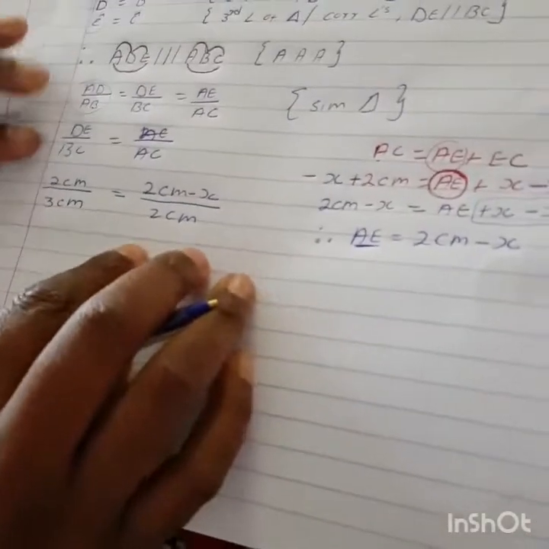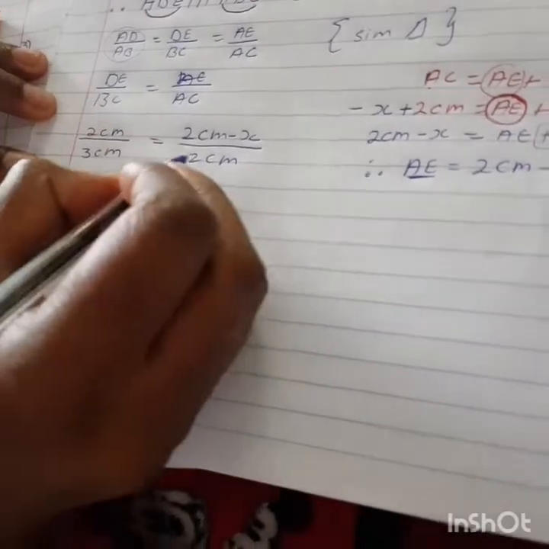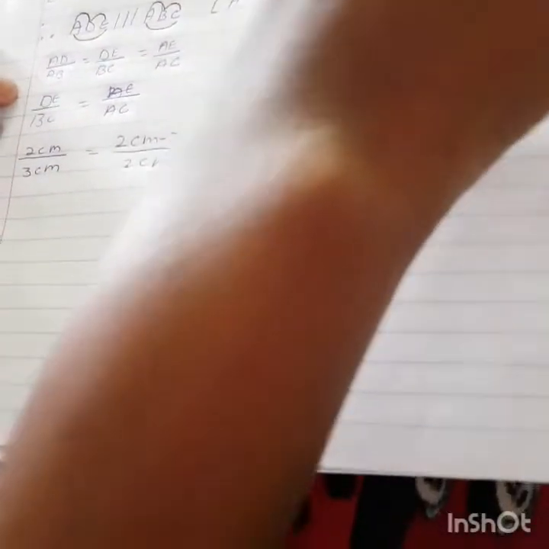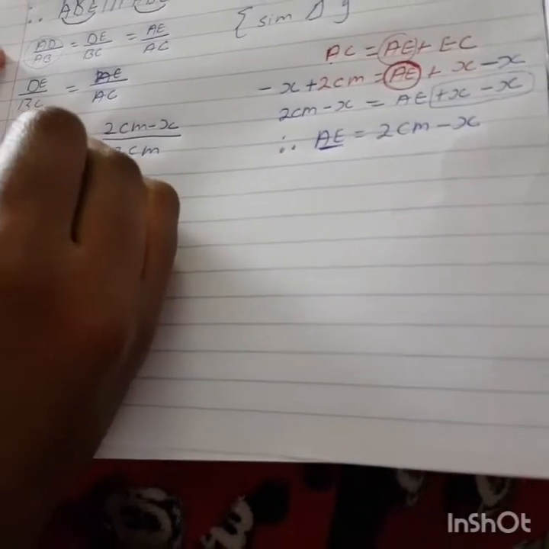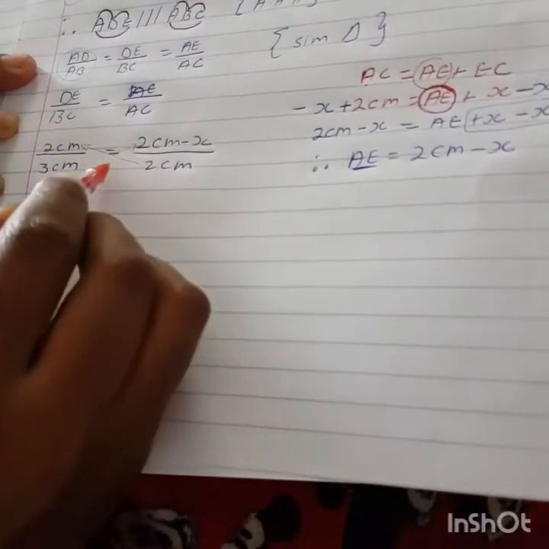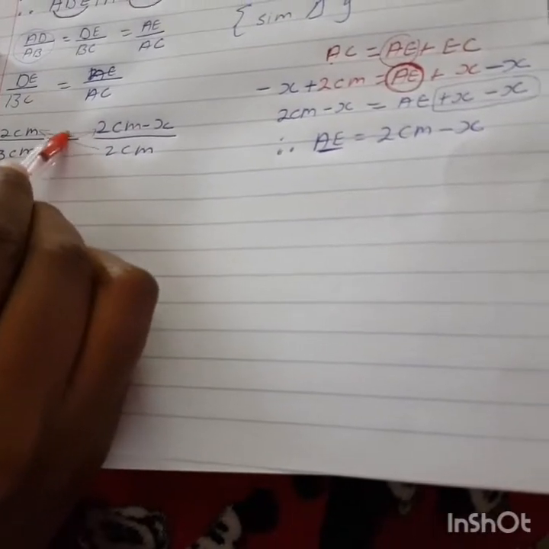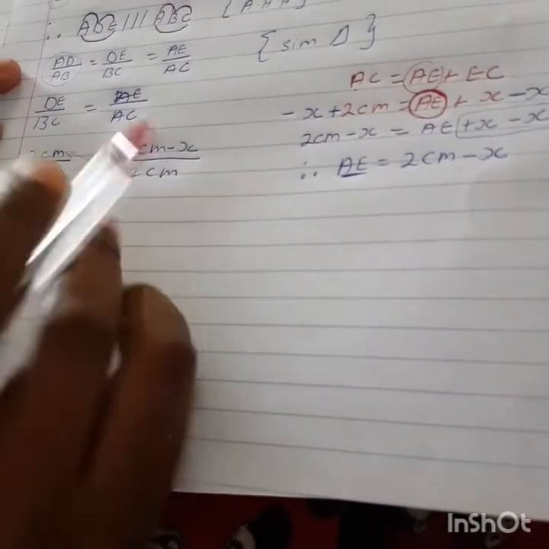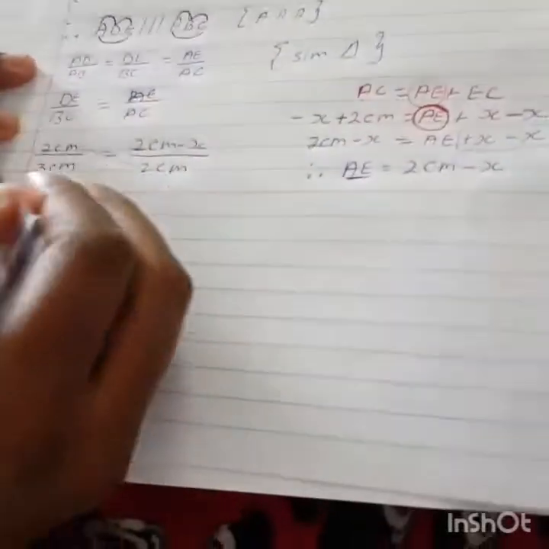So what I'm going to do from here is cross multiplication. Cross multiplication, guys, is very easy. This will multiply that, and this will multiply that. Note, I do cross multiplication because I have an equal sign there. I don't just do it anywhere.